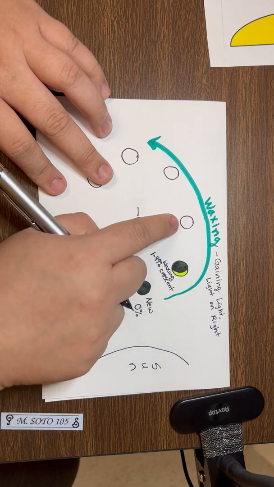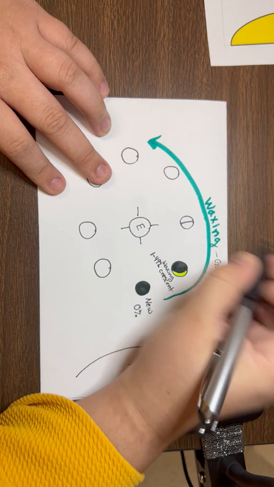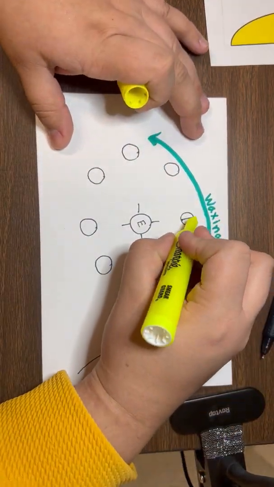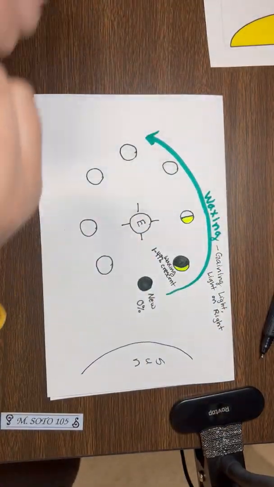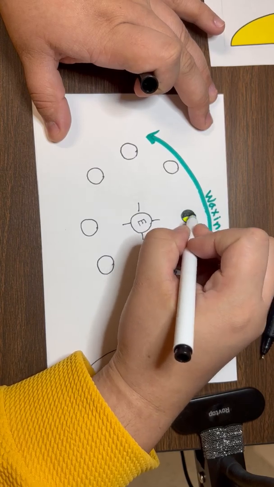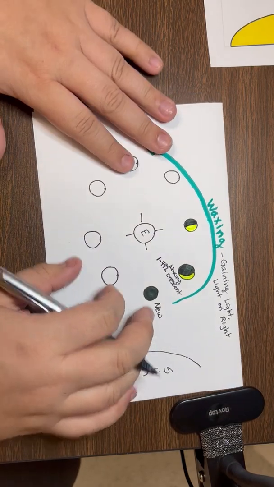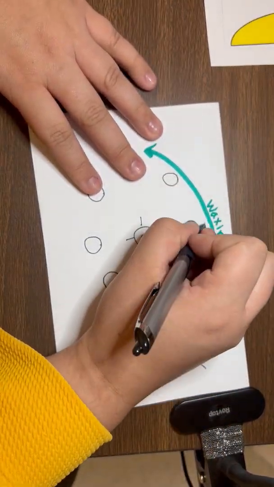Now we're going to go to our next phase, which is the 50%. It's waxing, so light is still on the right. So 50% is illuminated and 50% is in the dark. You can call it a half moon, but you're going to see it as a first quarter.